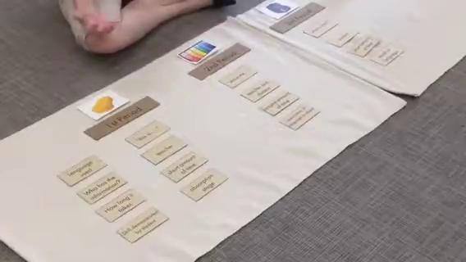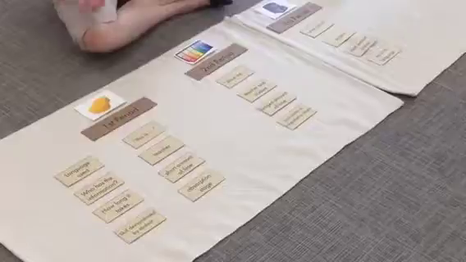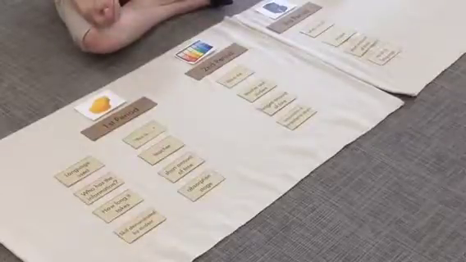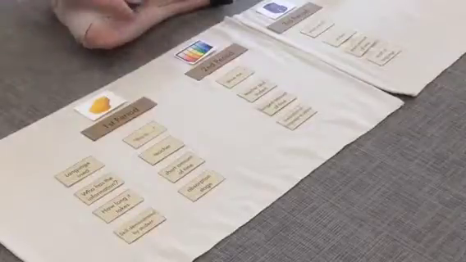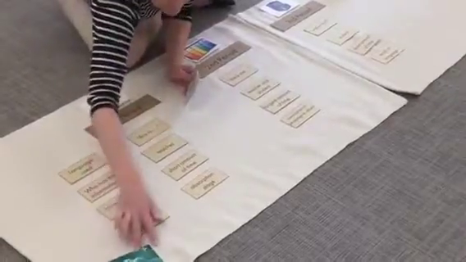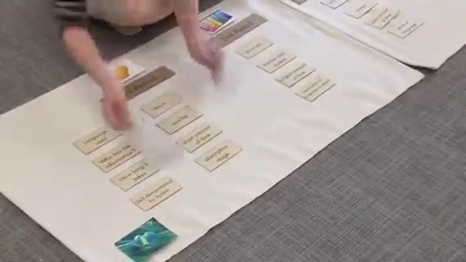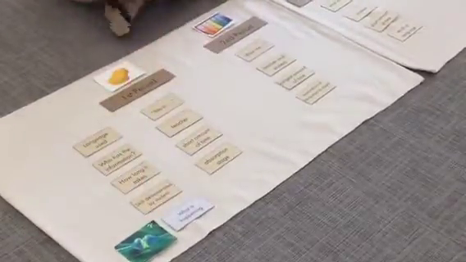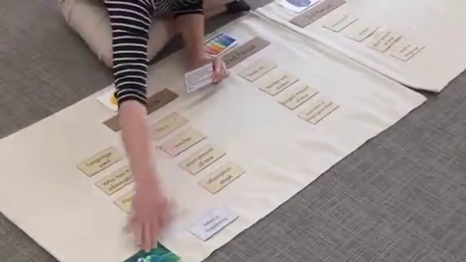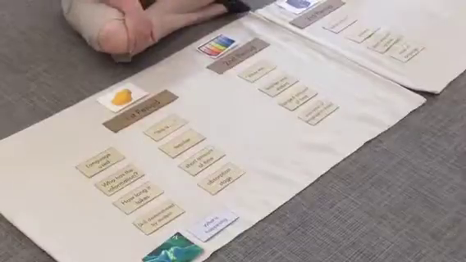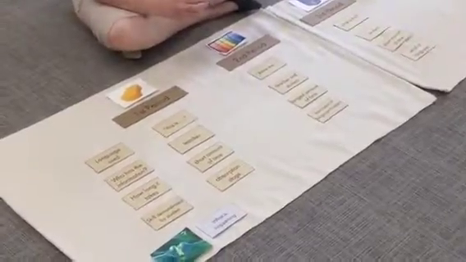Now, remember I told you that Dr. Montessori really didn't have any idea at the time why this works. But what we know about what's going on in the brain is that in order for someone to learn something, first of all, the brain has to pay attention.